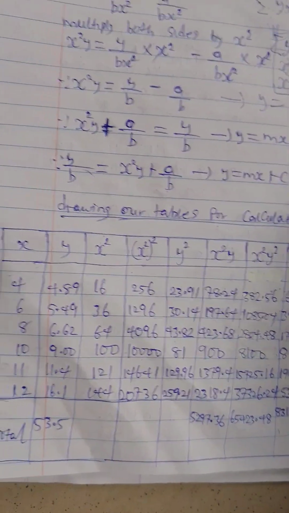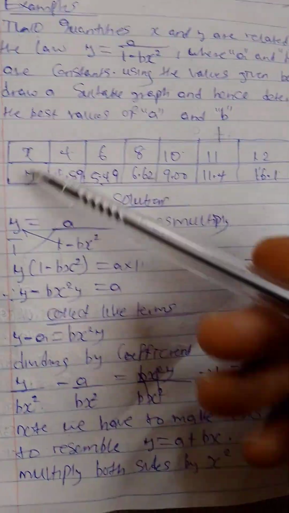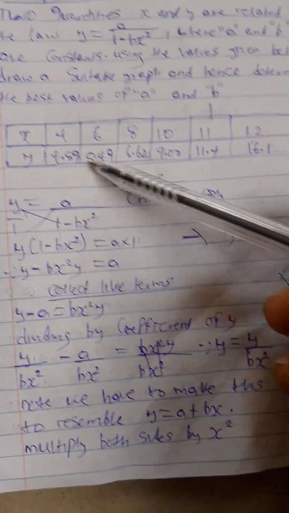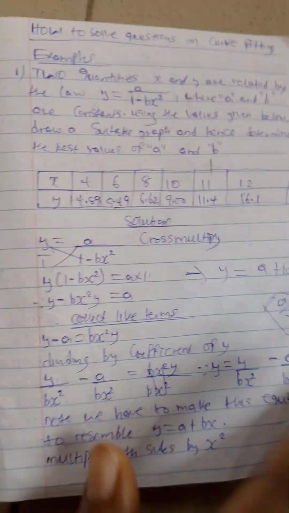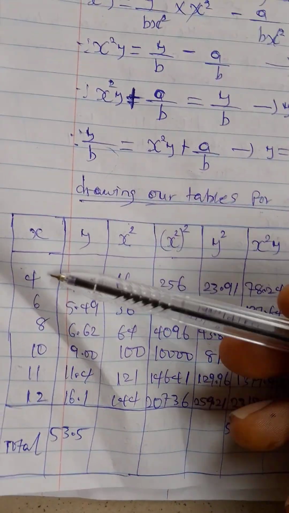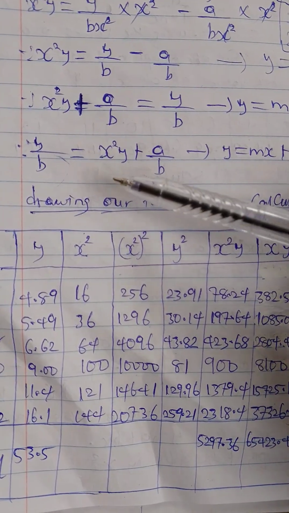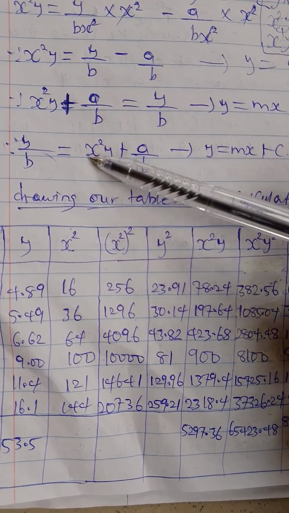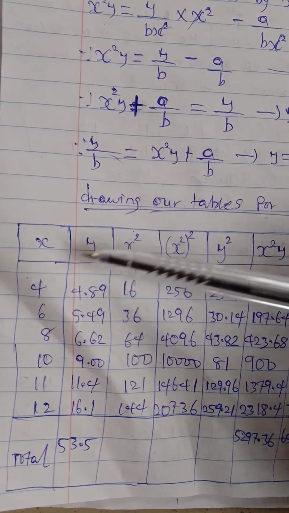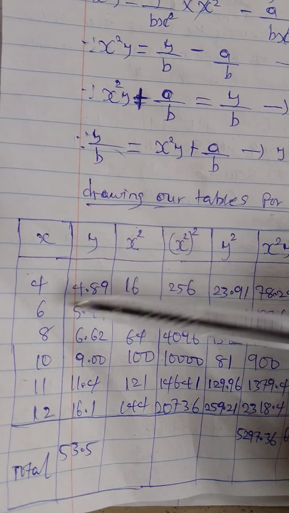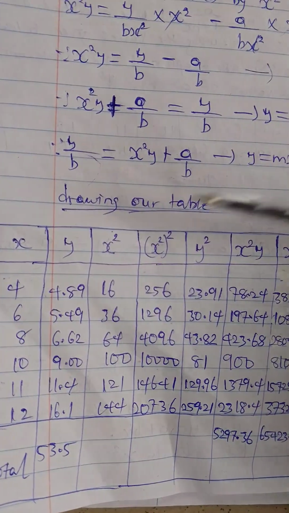Now let's start. Given that the x values are this, they have already given us the x values, and also they have given us the y values. So these are my x values, these are my y values. Check this, I have to find x squared. So my x squared is 4 squared is 16, 6 squared is 36, then the rest.